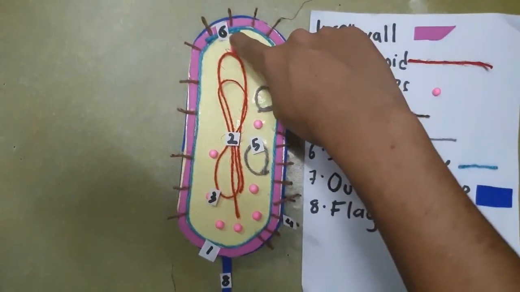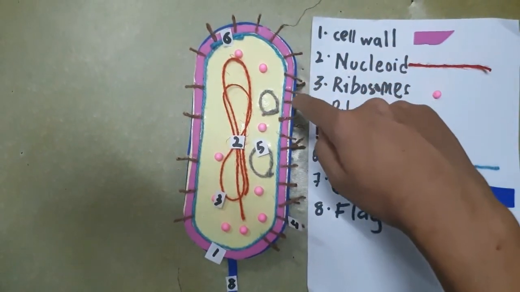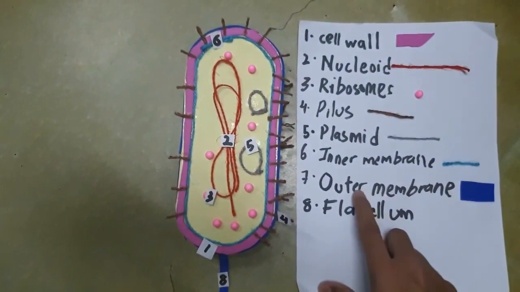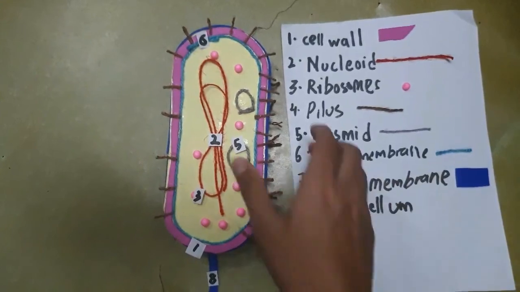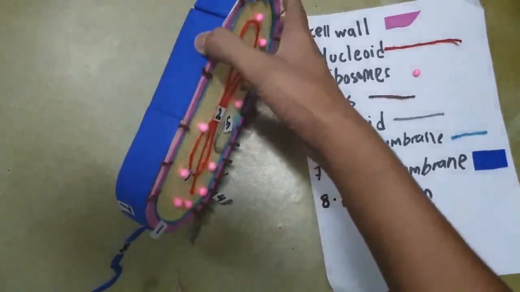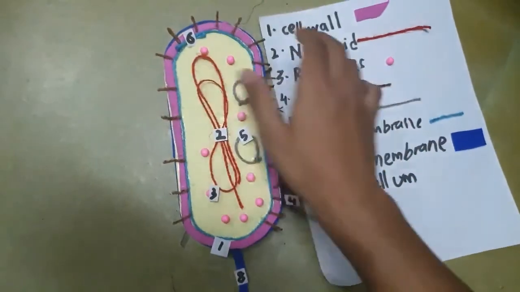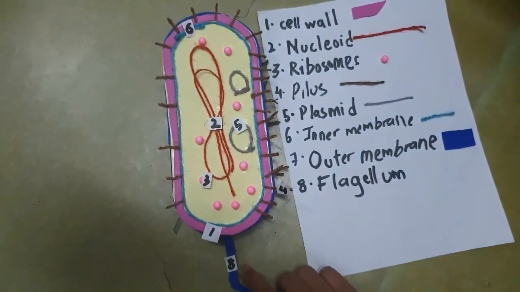This number 6, inner membrane over here, the blue color. And number 7 we have the outer membrane. As you guys can see, the number 7 over there. And lastly we have the flagellum, number 8.